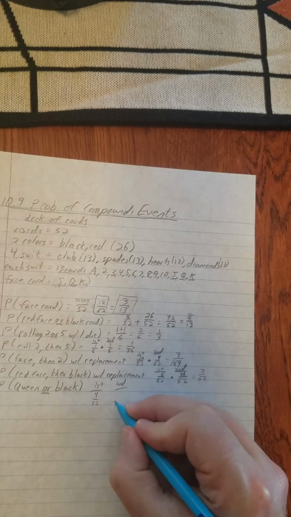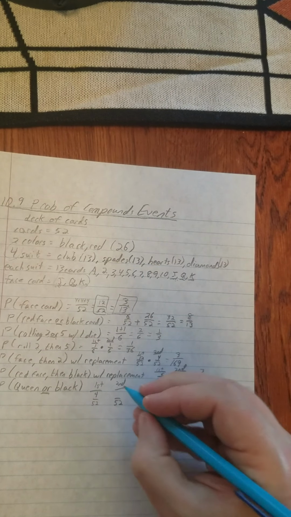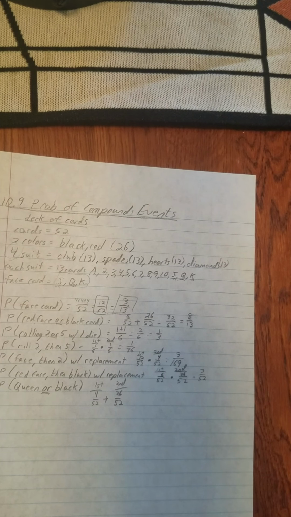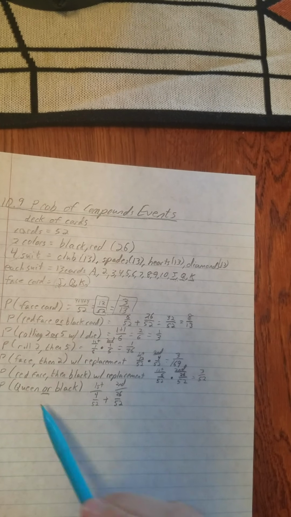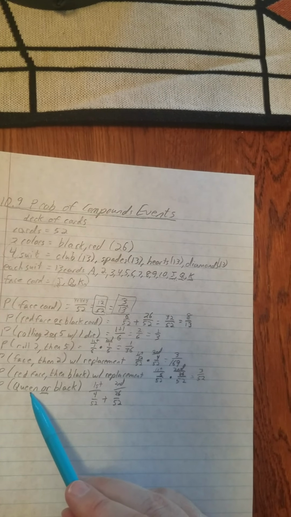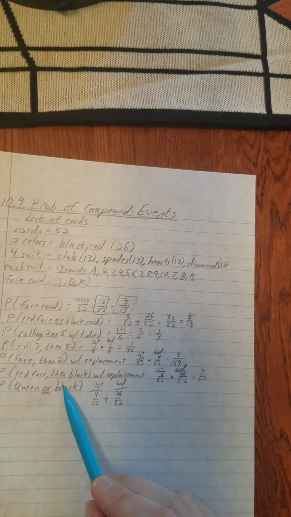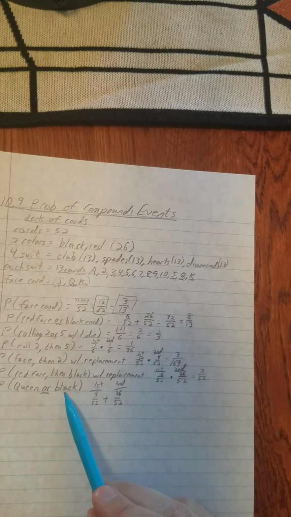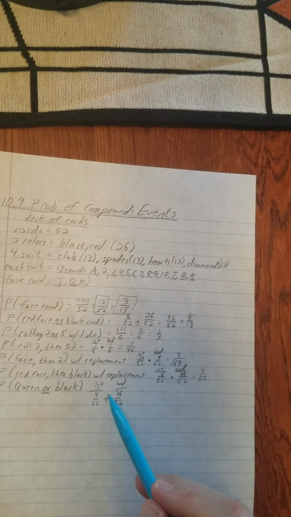Black cards, again, there are 52 cards. Half the deck is black, so there are 26. And then we add those together. So what's so hard about this problem? Well, if we look at it, a card can be both queen and black. So we have several black queen cards. So we've counted a card multiple times here.